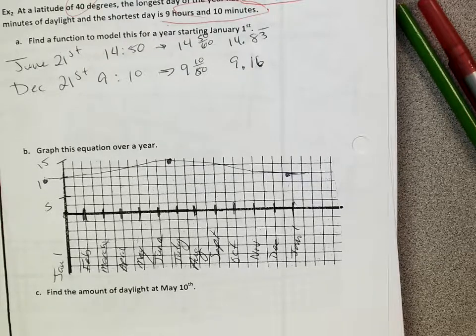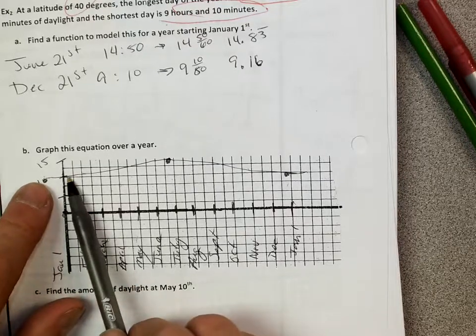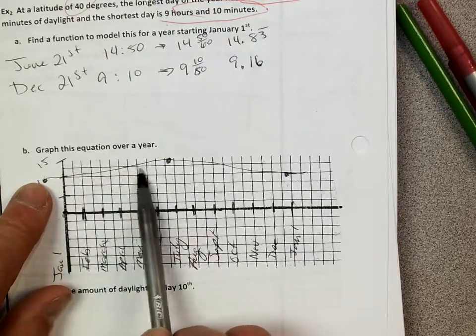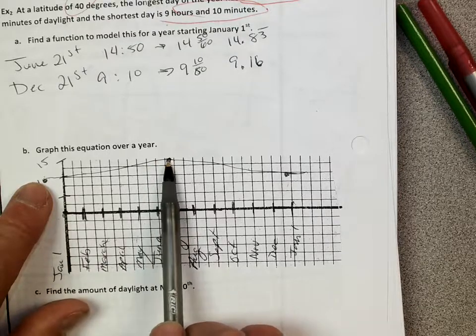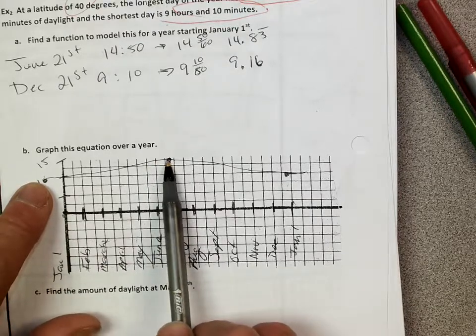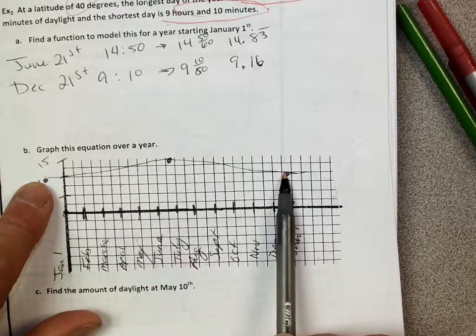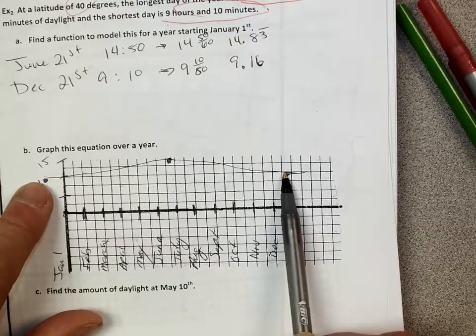So how about the equation? Yeah, so this is the amount. So every day from here on out until June 21st, the days are going to get longer, aren't they? You guys agree? When you hit June 21st, the height of summer, the days will start getting shorter again until you get to December 21st, and then the days will start to get longer again, right?